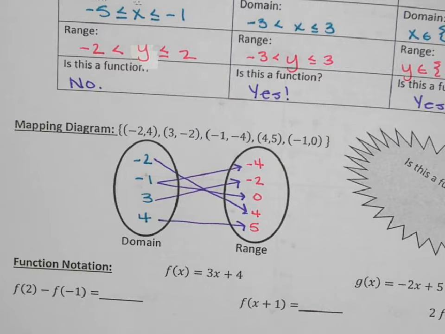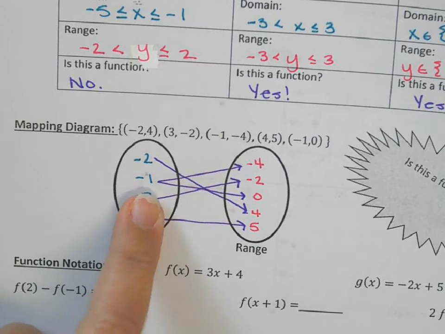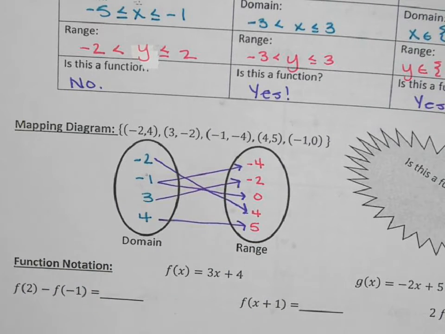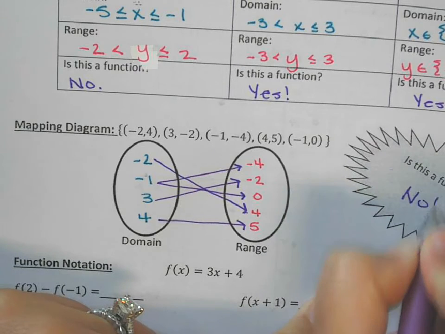Now, is this one a function? Does each input go to exactly one output value? No. And you can see -1 is going to 2 locations here. So we can answer no on is this a function?